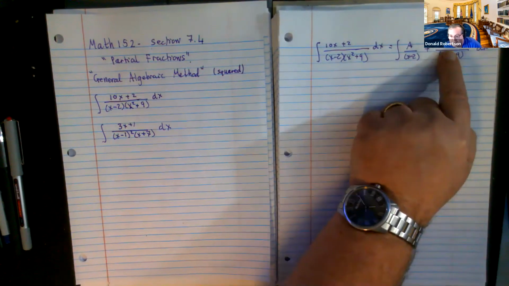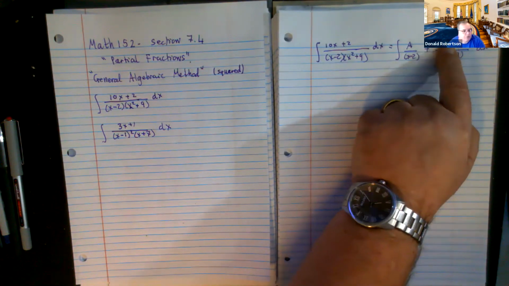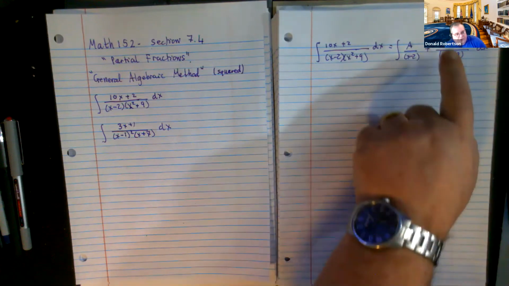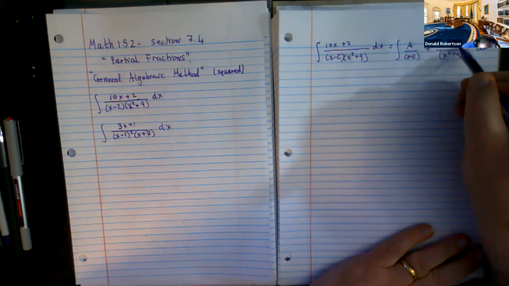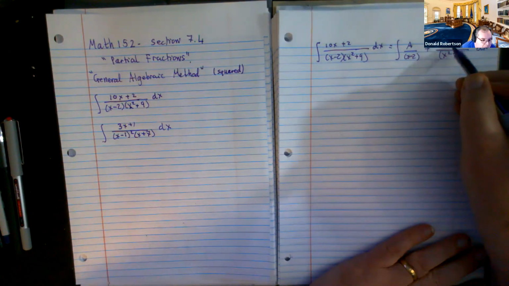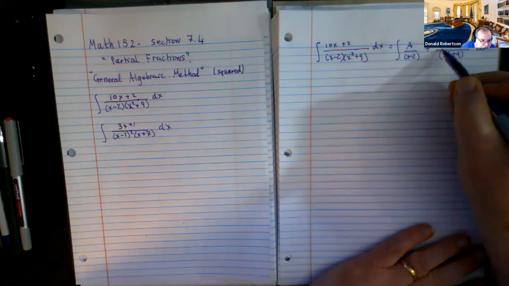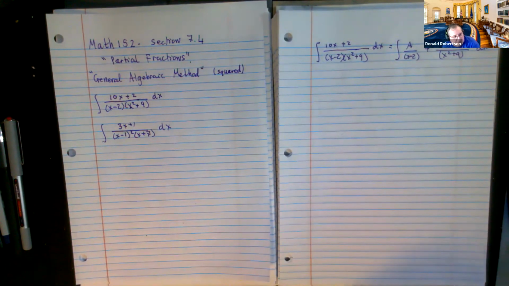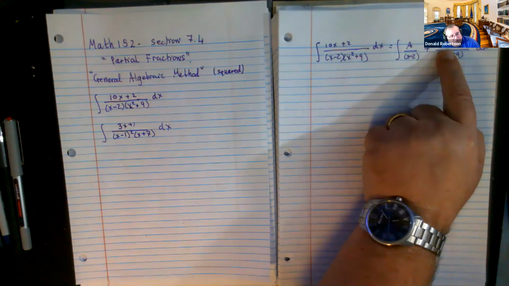But can anybody remember what goes above the x squared plus 9? What letters and things go above x squared plus 9? Last chance. Above the x squared plus whatever the number is, in this case plus 9, you always do two terms, something x plus a number, right? So in this case, bx plus c.